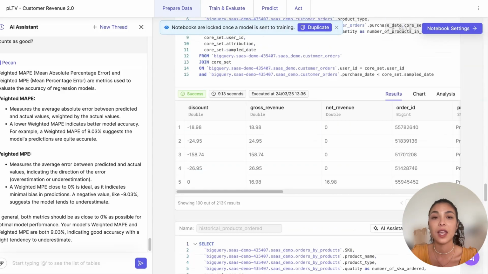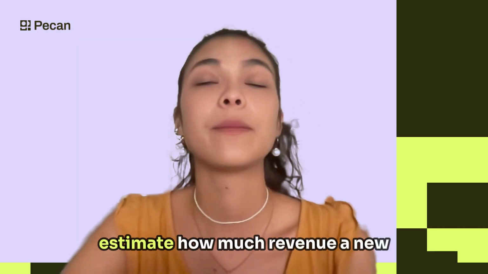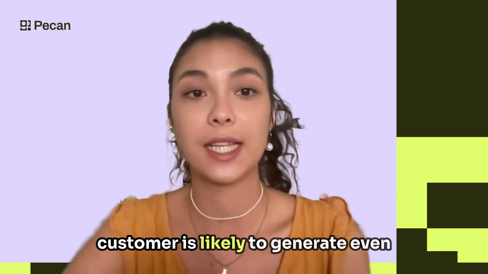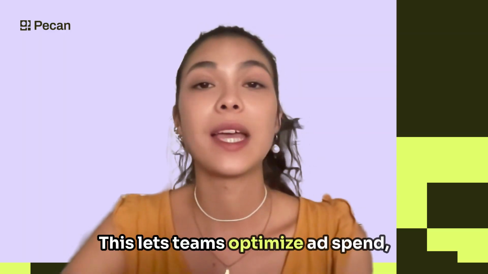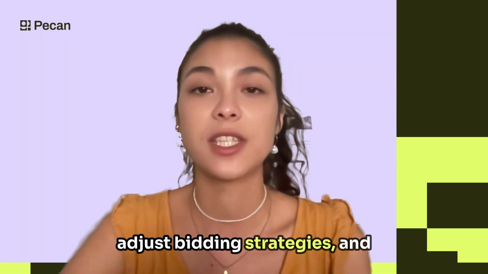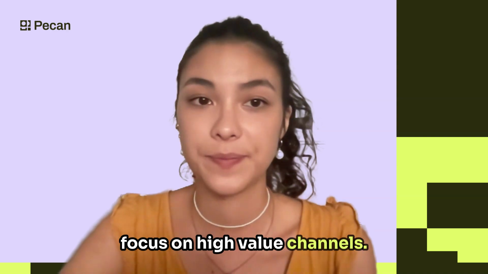You can see the notebook itself under Prepared Data, all of the SQL queries that created the training set for the model. This model can help marketing teams estimate how much revenue a new customer is likely to generate even before their full journey is played out. This lets teams optimize ad spend, adjust bidding strategies, and focus on high-value channels.